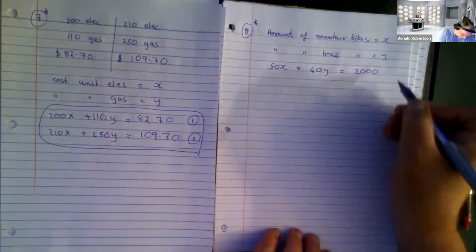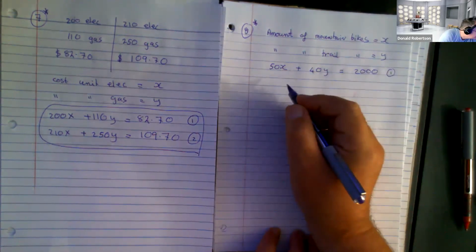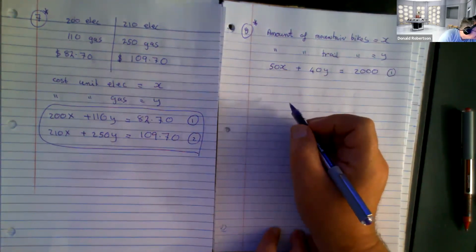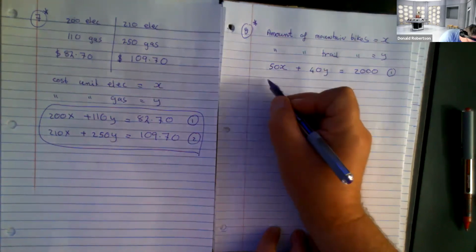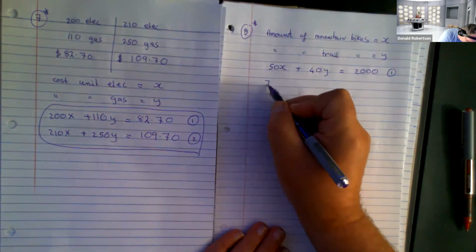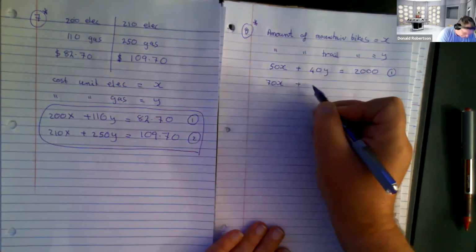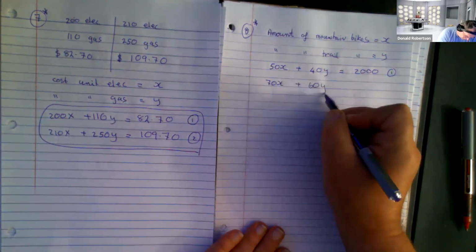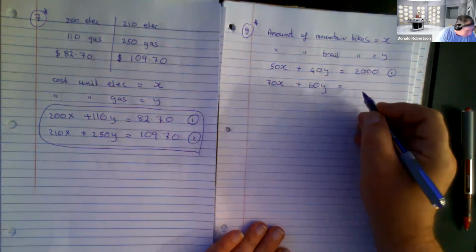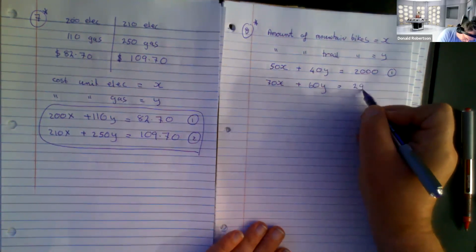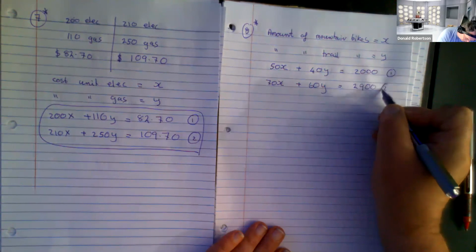That's my first equation. My second equation would be labor. Labor is $70 to make that bike, and a little bit cheaper, $60, to make the other bike. And in this case, you have $2,900 to do that.